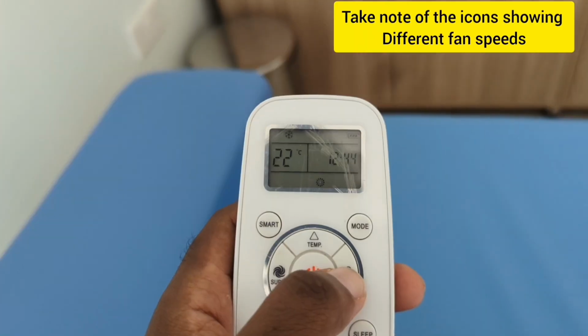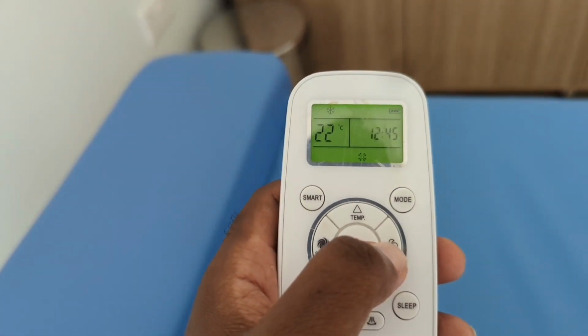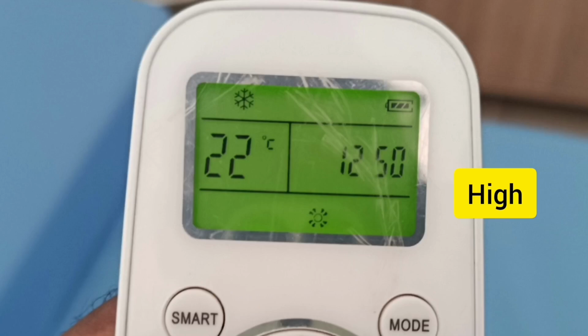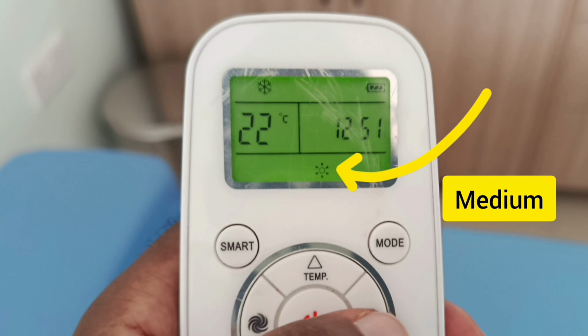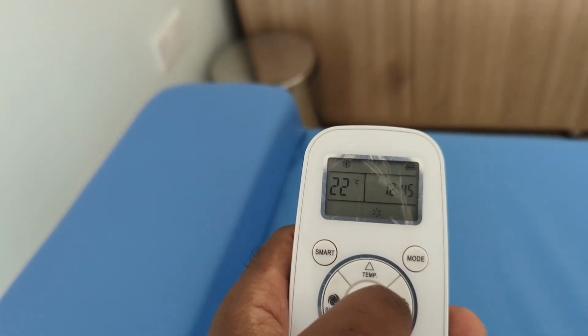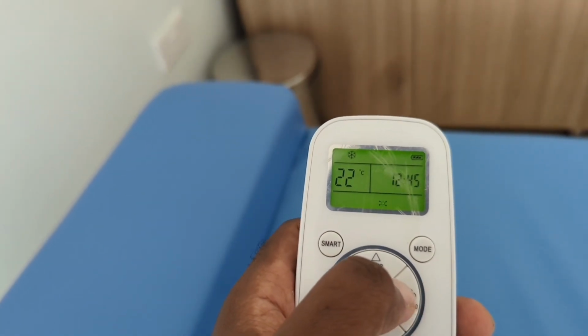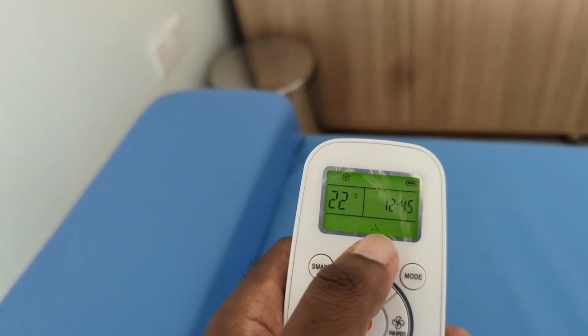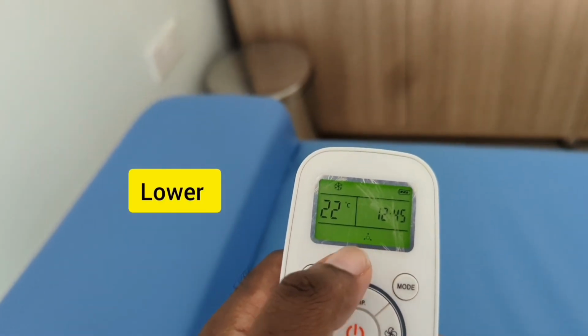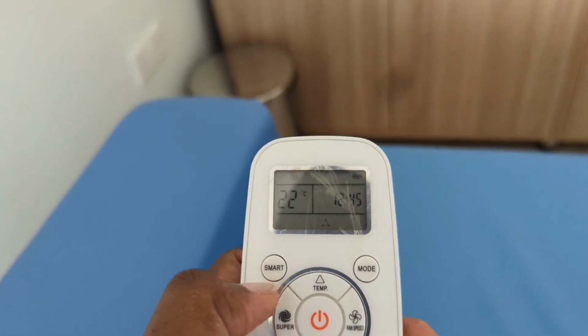You press and move to high, as evidenced by the icon right here. Then next is medium, as evidenced by that right there. Then you press and go to low. The last one is the lowest. Now those are the different fan speeds.